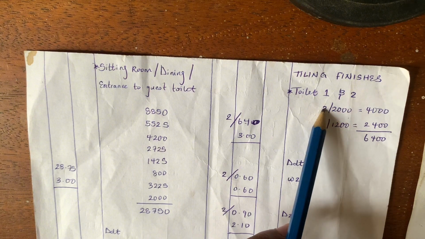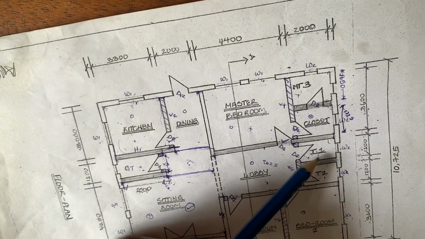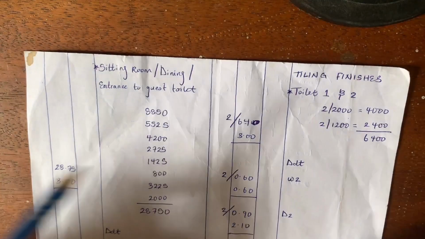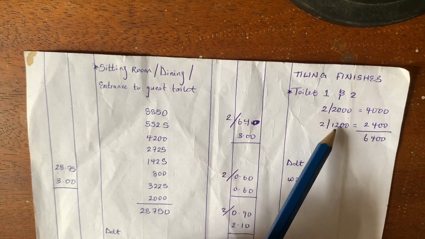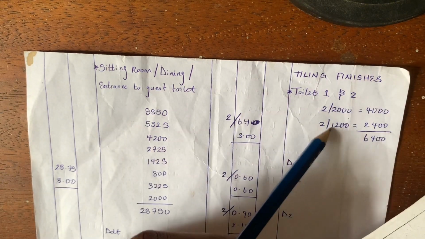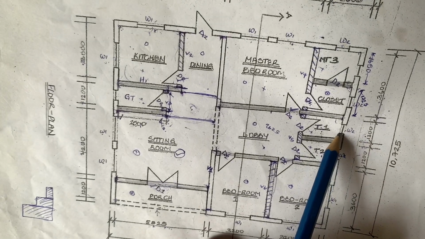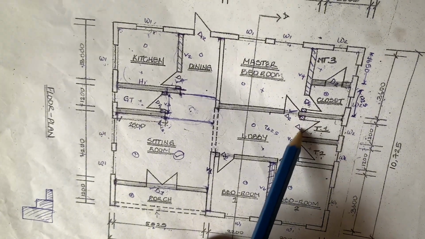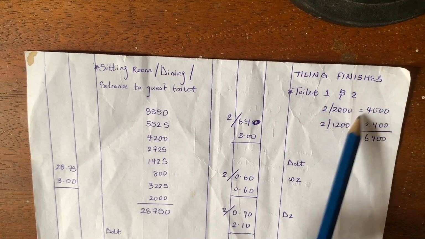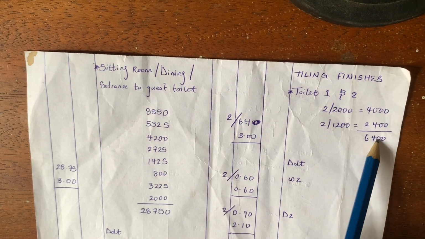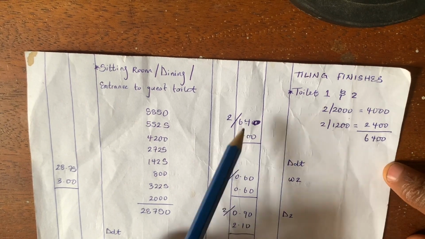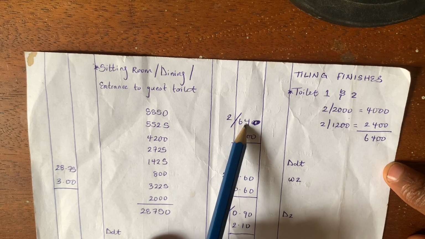So you times it by 2 for 2 sides, that is for here and for here. Then the breadth or width of the toilet is 1200, so you times it by 2, for this side and this side. Getting the total is 6400. So you convert it to meters, that is 6.40. I booked it here, 6.40.